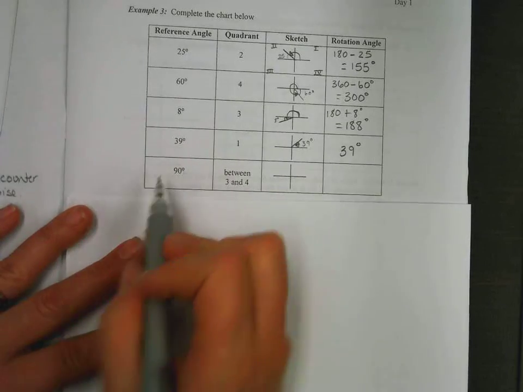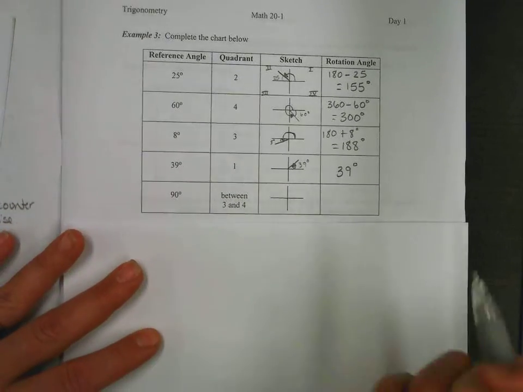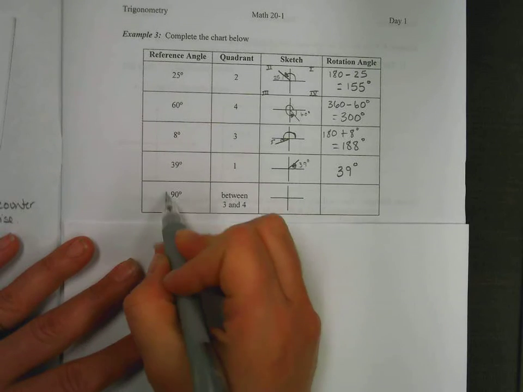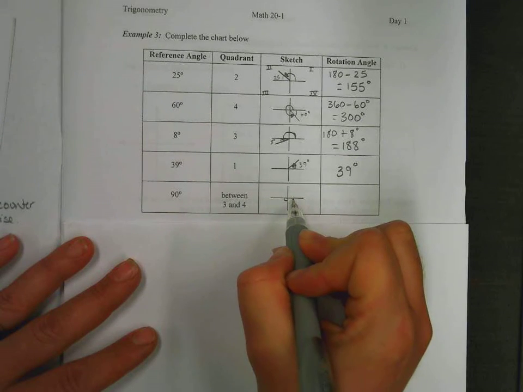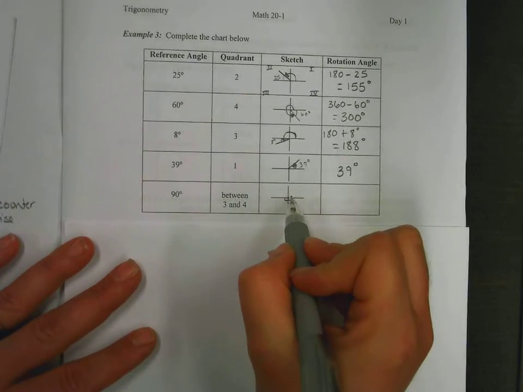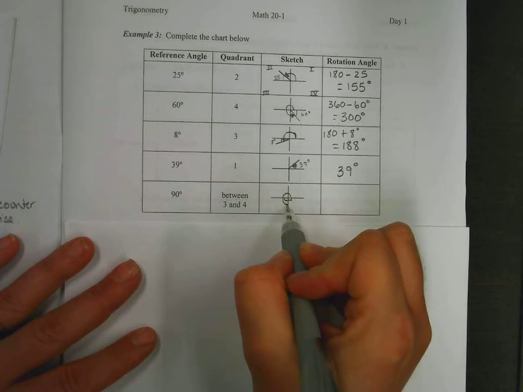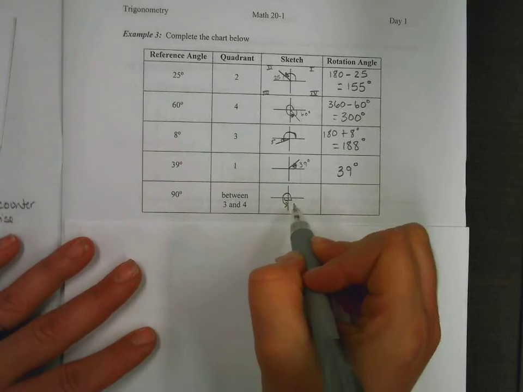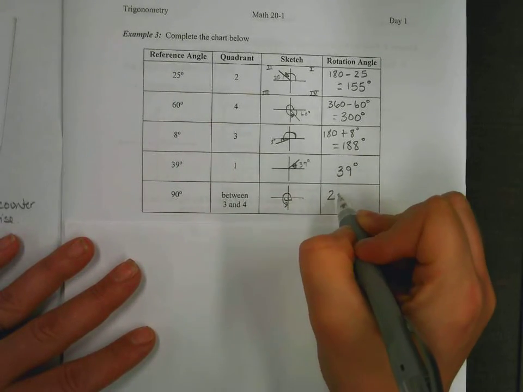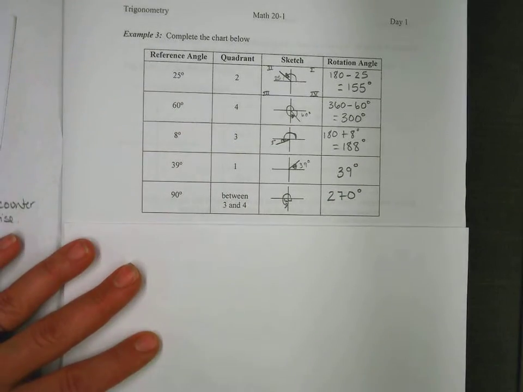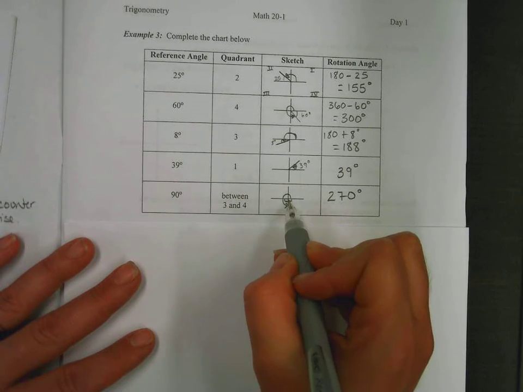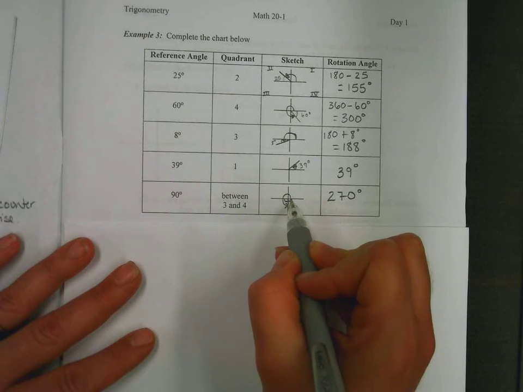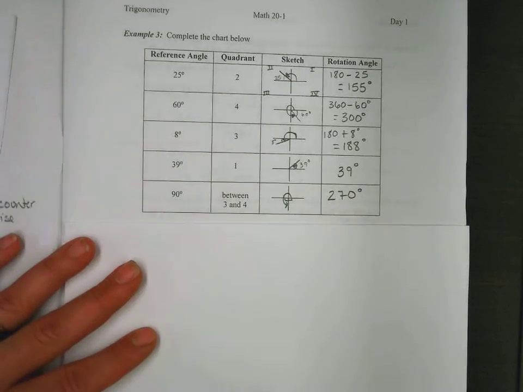And then lastly, this is kind of like a special case, the 90-degree angle. It's in between quadrants 3 and 4. So this reference angle could really relate to the reference in quadrant 3, or it could relate to the reference in quadrant 4. Doesn't matter. Okay, but my rotation is going to go to this 270-degree mark. So in this case, again, you don't have to do any adding and subtracting. The quadrant is between 3 and 4. It's referring to this negative y-axis mark. So my rotation is going to be 270.